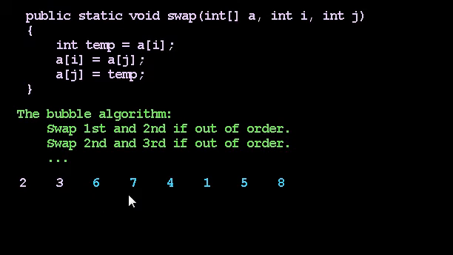Then I compare 6 and 7. They're in order, so I leave them. 7 and 4, but they're out of order, so I should swap the 7 and the 4. And now I compare 7 and 1. They're out of order, so I'm going to swap them too. So notice that 7 has now moved 2 positions. And then I swap 5 and 7, because they're out of order. And then 7 and 8 are in the right order relative to each other.